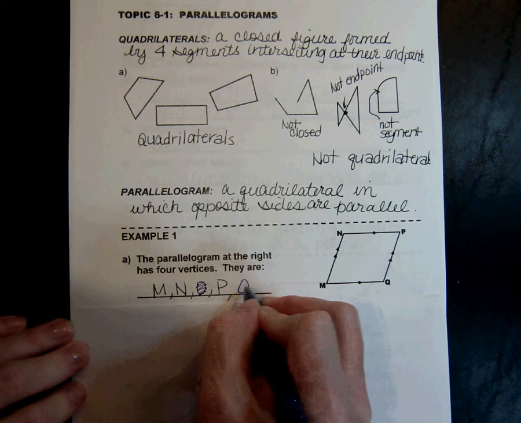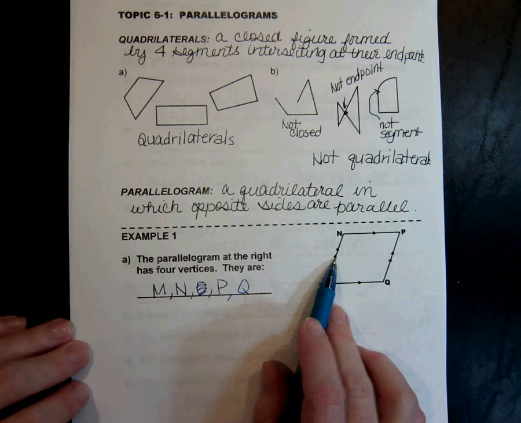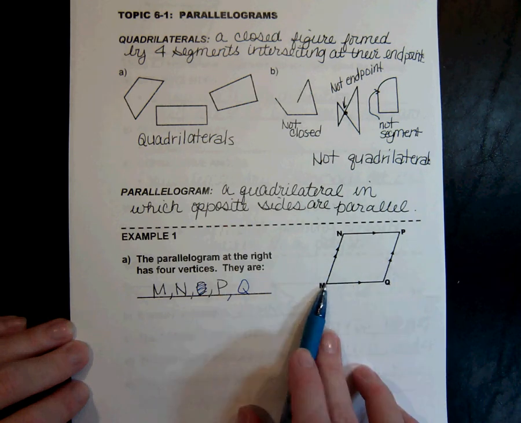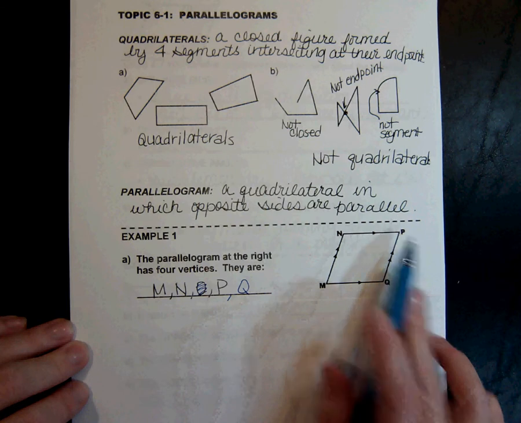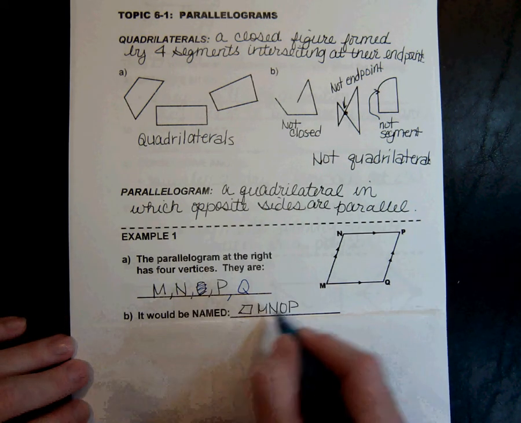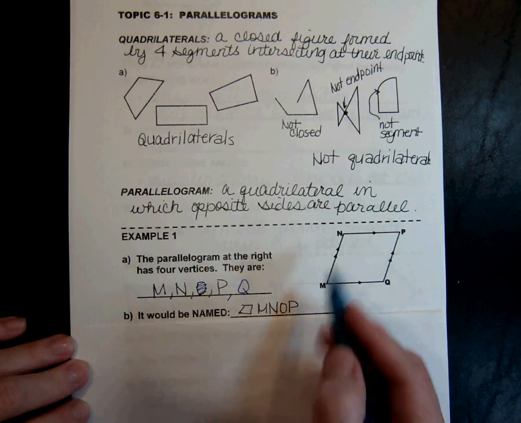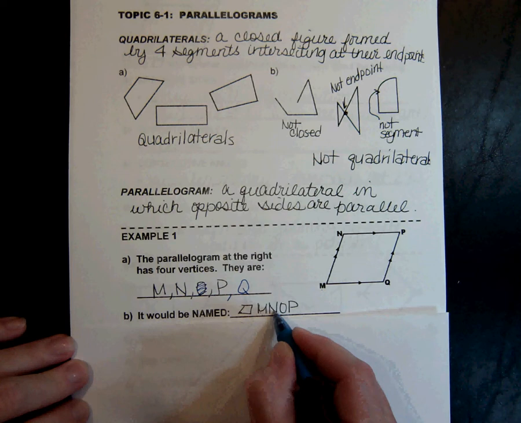P and Q. Notice the 2 arrows show that these 2 lines are parallel, and 1 arrow shows that MQ and NP are parallel. Okay, so again, this wasn't named right. If you're going to start with M and go to N, it needs to say MNPQ.